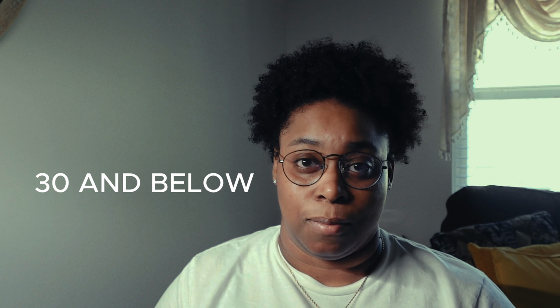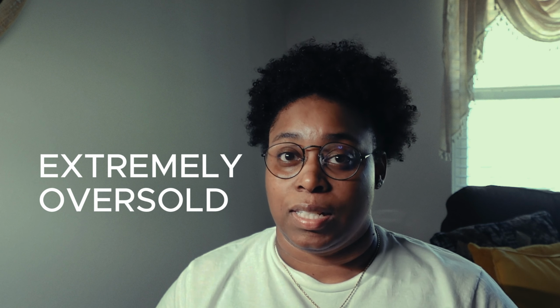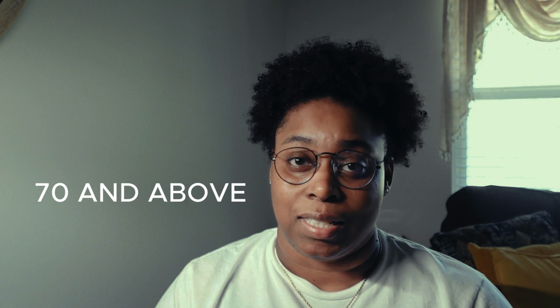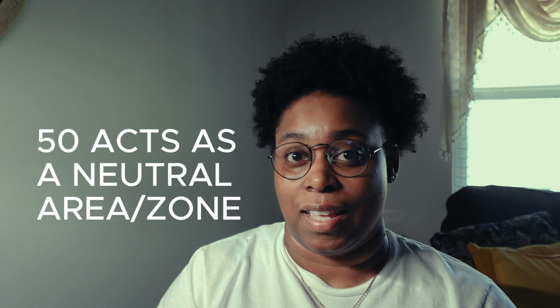And the third thing would be those numbers. You will see anything like a 20, 30, you'll see 50, you'll see 70, 80. These are the numbers that are on the RSI scale. When a price is, let's just say, sitting at 30 and below, this thing is extremely oversold. But if it's sitting at 70 and above, it's extremely overbought. And that middle zone, that 50, I like to look at that as a neutral zone, potential reversal zone.